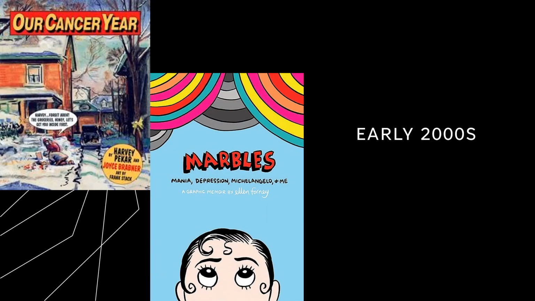The genre gained traction in the early 2000s with publications of works like Our Cancer Year by Harvey Pekar and Joyce Brabner, and Mom's Cancer by Brian Fies. These were both personal stories dealing with illness and healthcare. Marbles: Mania, Depression, Michelangelo and Me by Ellen Forney, and Stitches by David Small further illustrate the potential for graphic narratives in addressing mental health and trauma.